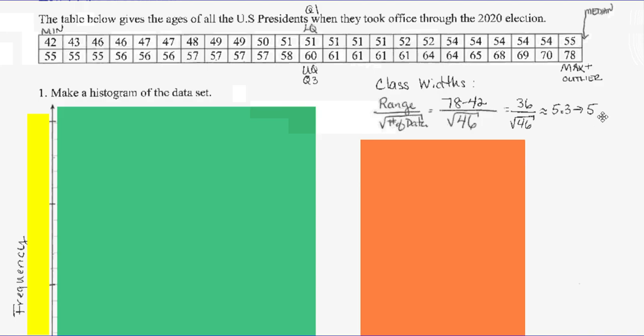Since it's 5.3, we're going to round down and say my class widths are going to be counting by fives. Now, if we're talking about the ages, notice how our age isn't at 0. And even if I start at 0, there's not a lot of data between 0 and this first age at 42. So I'm going to change it a little bit.